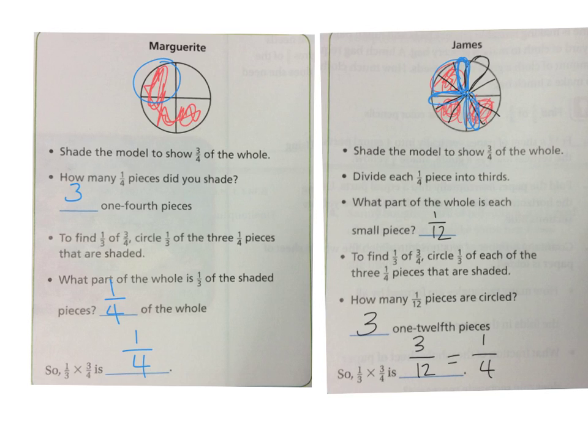Liam? He divided each fourth into more parts. Right, he divided each fourth into how many parts each? 3 parts. 3 parts each. Why do you think he did that? Nathan? Because the denominator is 3. Because he was trying to find 1/3 of each fourth, right?